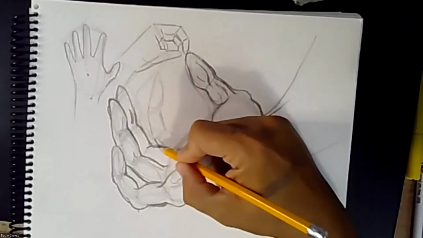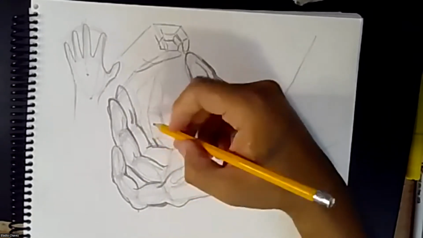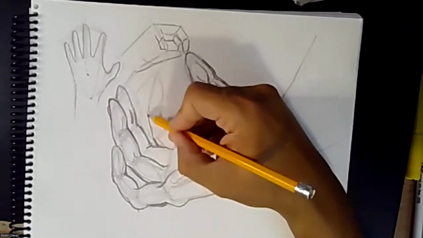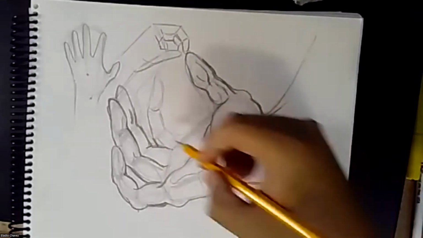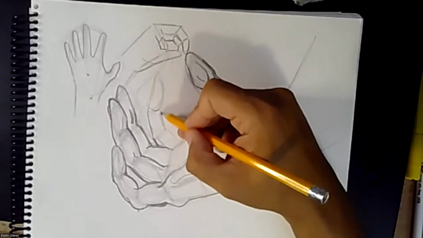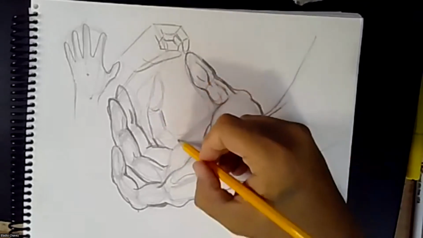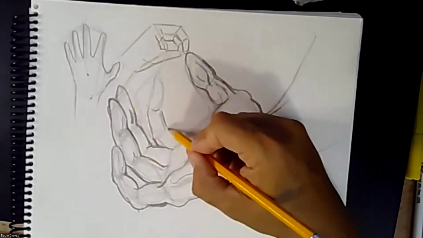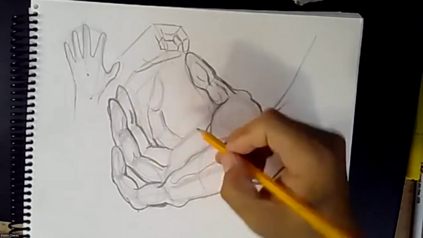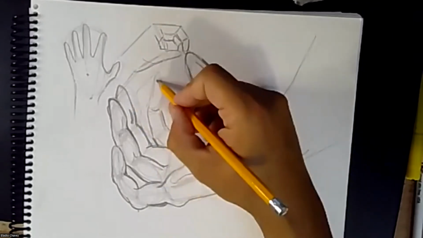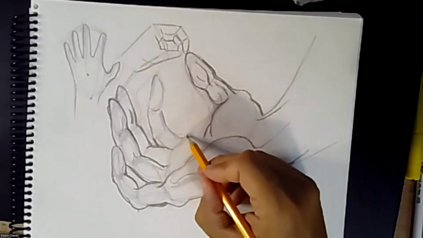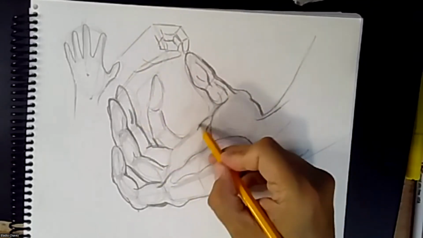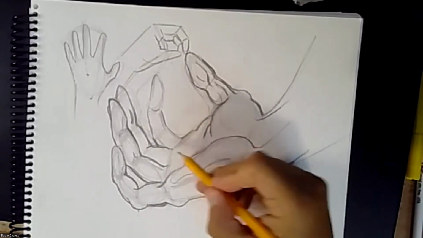Like here, this goes up front, and then this is behind this finger. That finger, and that. I'm adding all four fingers. They're not in the drawing. And then the palm, there we go.